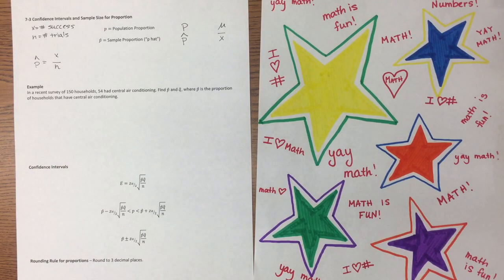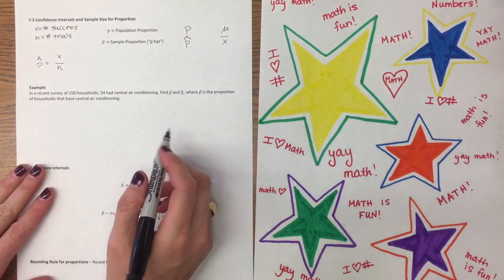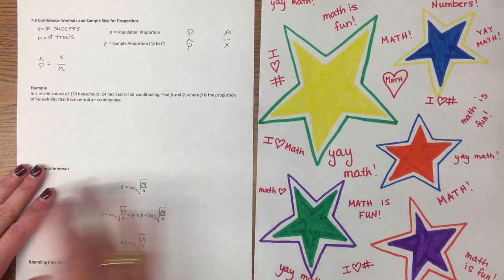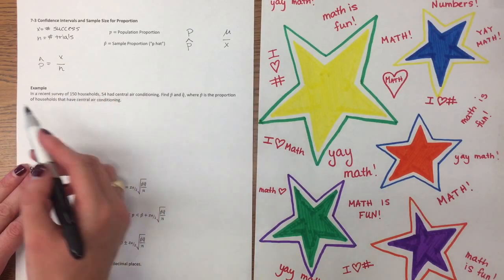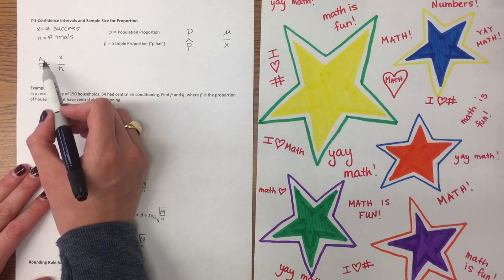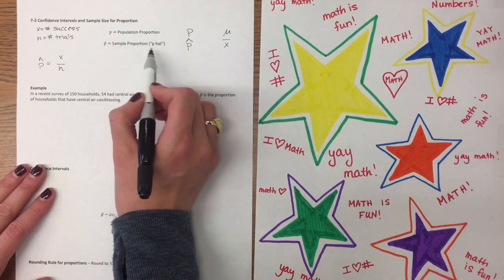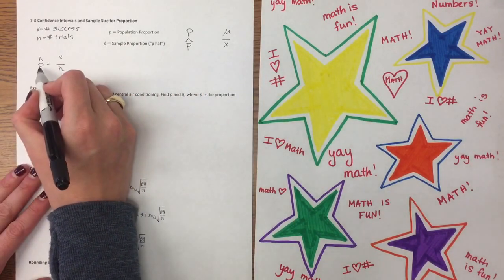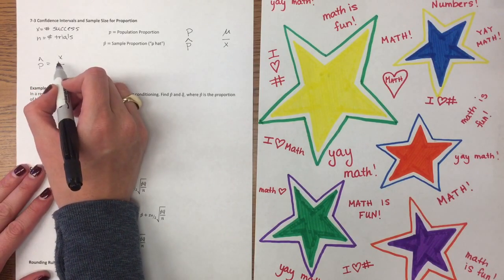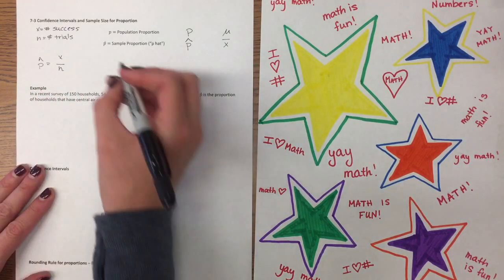This might sound really familiar. This might seem like the binomial distribution, and it's very similar to the binomial distribution. Instead of taking this probability of success and turning it into a mean and a standard deviation, we are just going to look at population proportion being estimated by sample proportion. So we're not turning things into mean. But we are going to calculate this proportion as the number of successes divided by the number of trials.